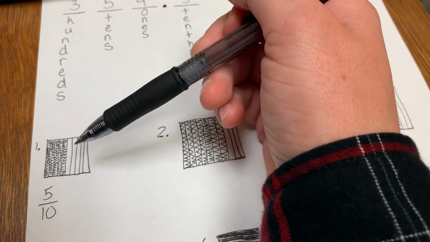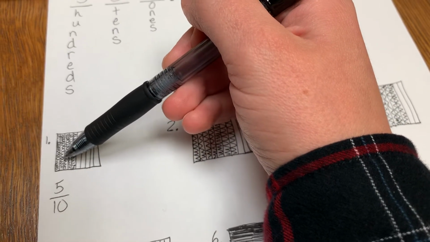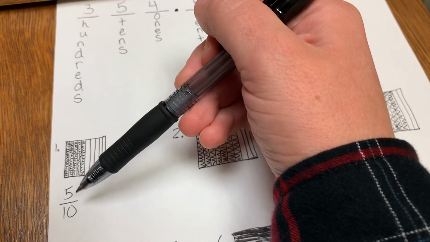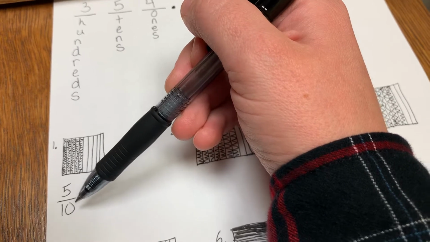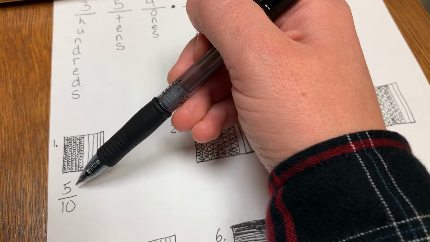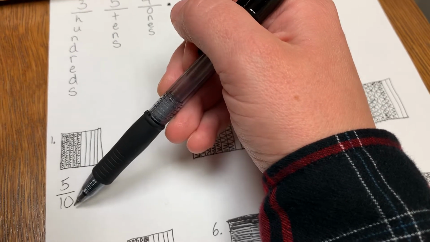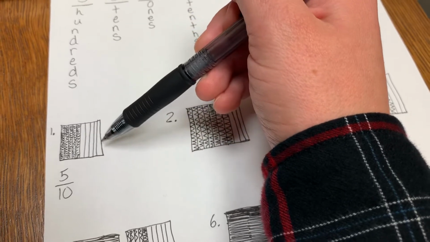I colored in 1, 2, 3, 4, 5 of the 10 spaces. The numerator is 5, the denominator is 10. The numerator tells me how many pieces I'm talking about, which are the shaded pieces, and the denominator tells me how many pieces there are total, which is 10.